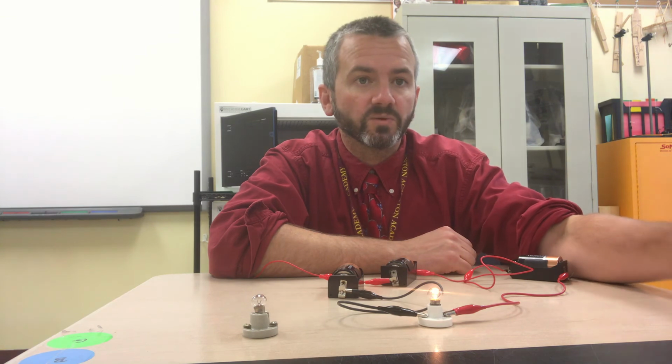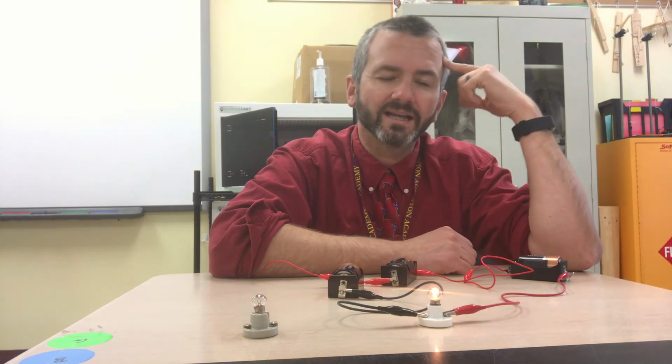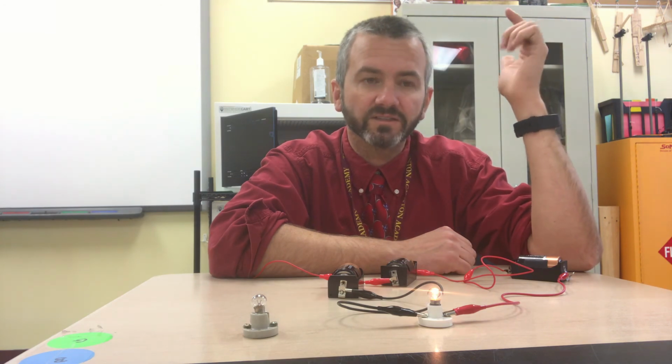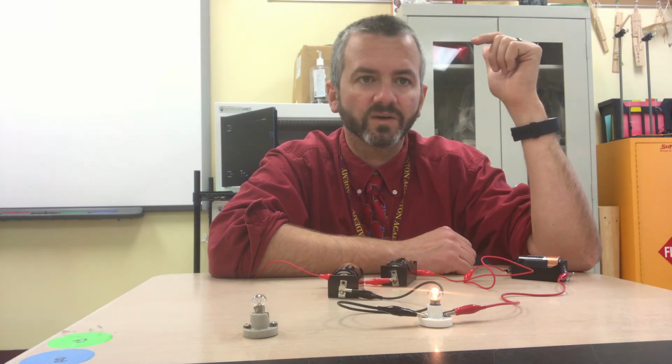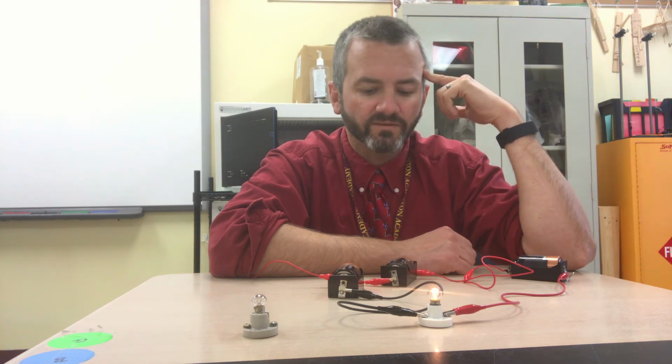All right, so exploration 5, I don't have an ammeter. I've tried this, actually, Mr. Pendergrass has ammeters, and we've tried this a couple times, and it doesn't work out super well with the ammeters for whatever reason.